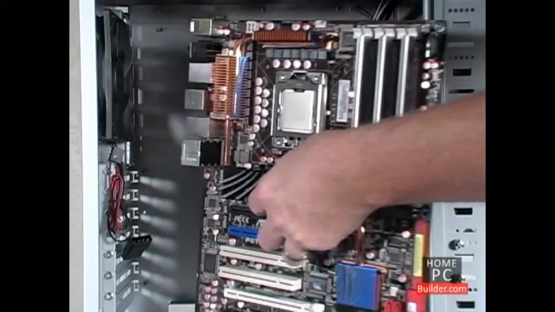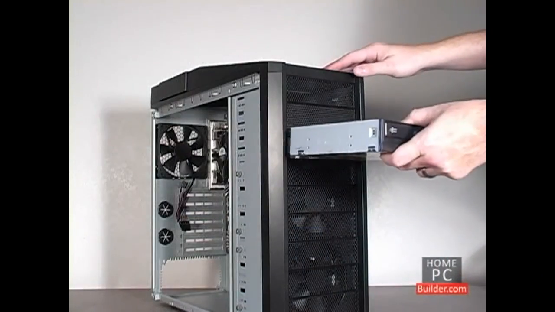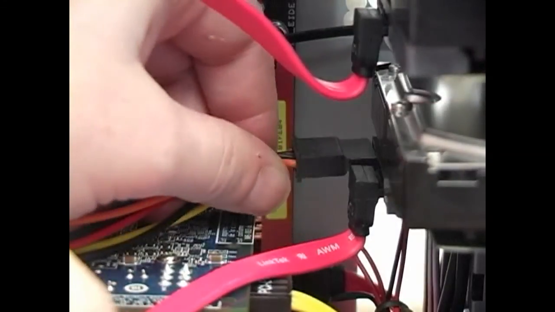In the installation lessons, we'll go over how to install all of the internal components into the case and connect the cables to power them.